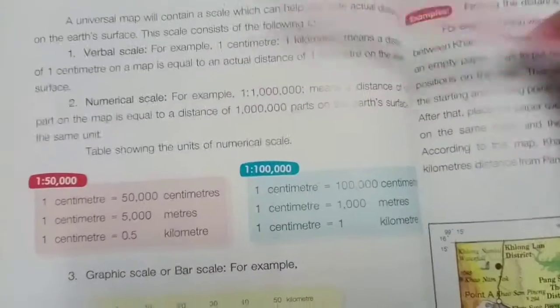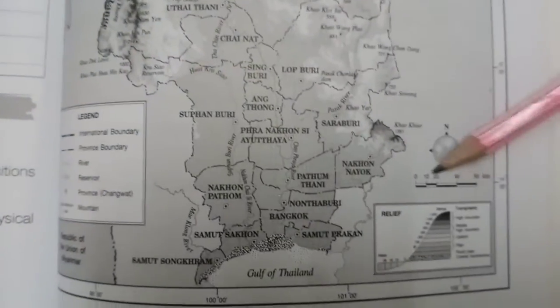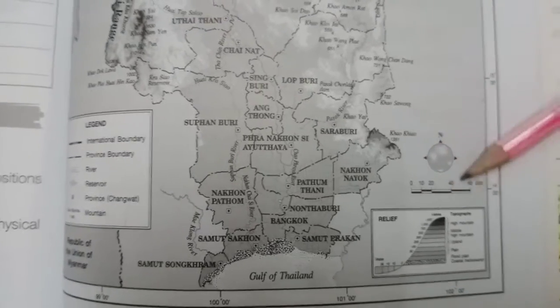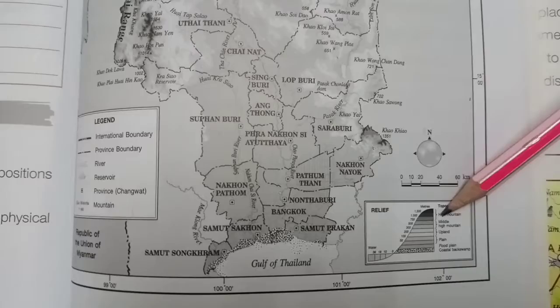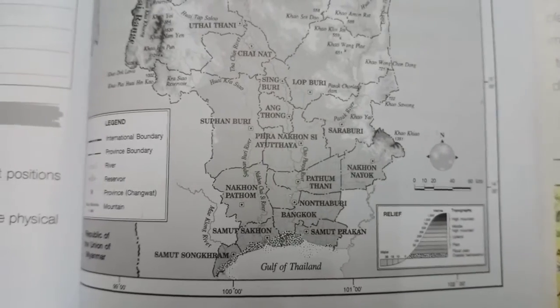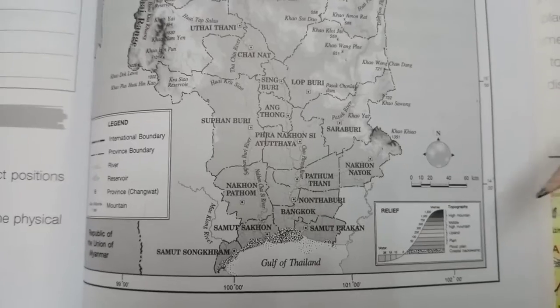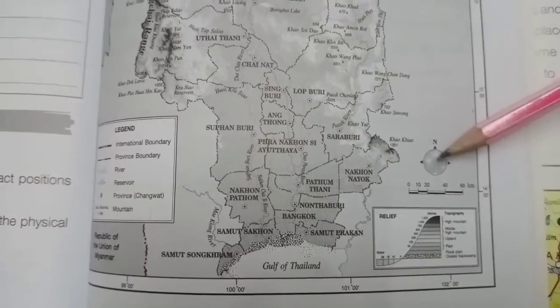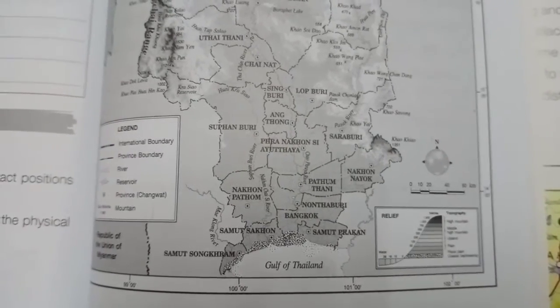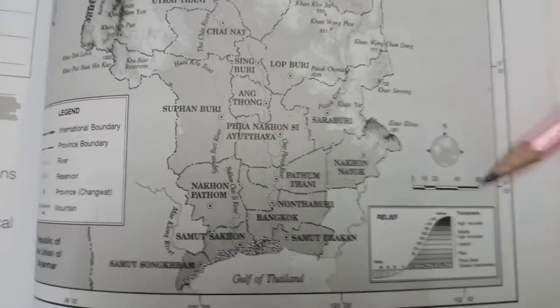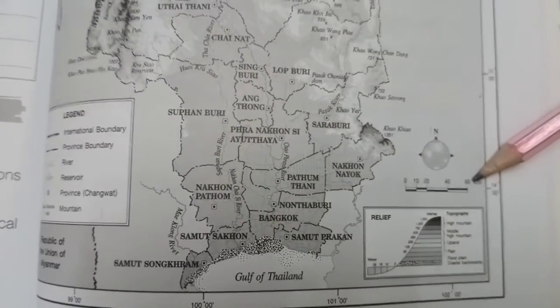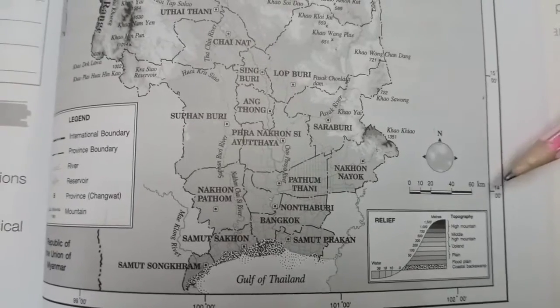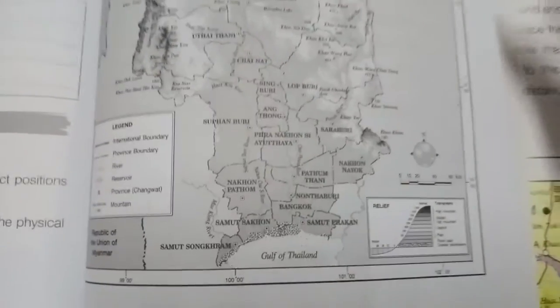So here, this one we have scales. Each map has scales. Okay? Here you have scales. This one you have a compass. You have topography. It means what do you expect in some places: plain, mountainous, or very high mountain. So you have these colors in here, and you have the compass so that you are not going to get lost, and you have a scale. So in here it's 460 km. So km means kilometers.